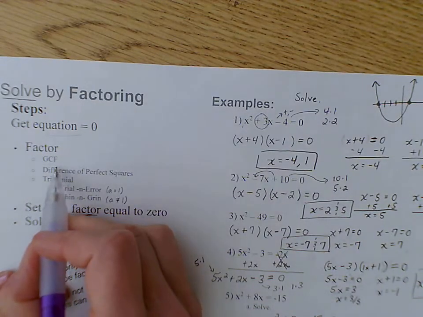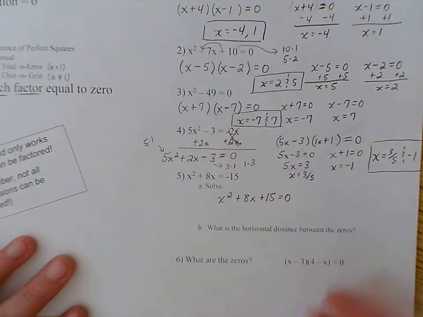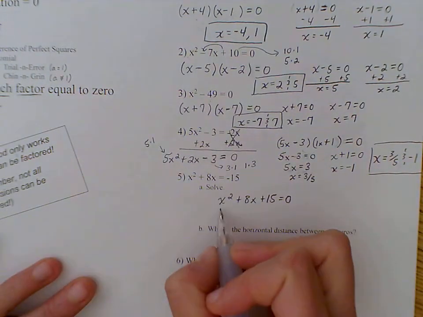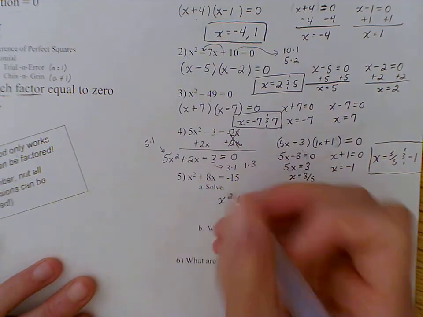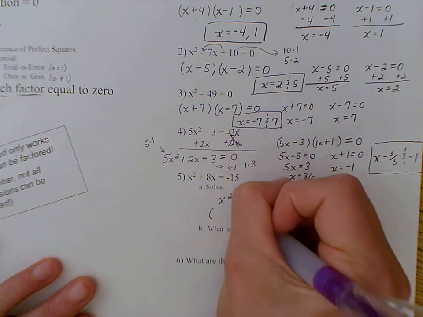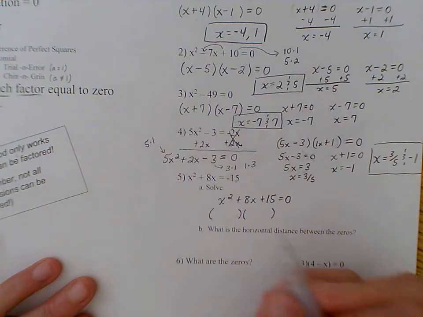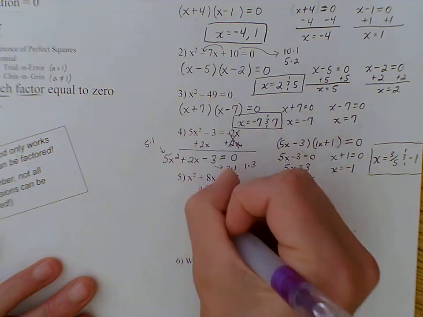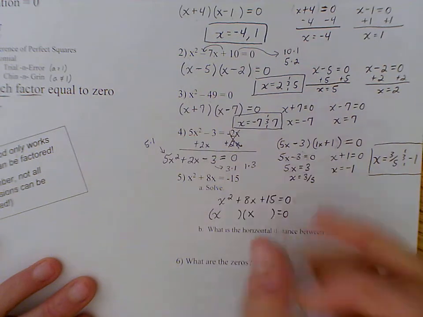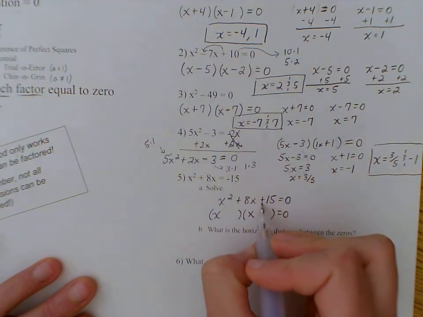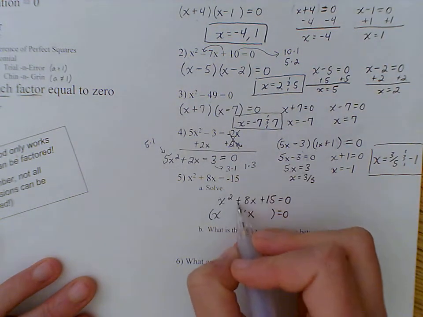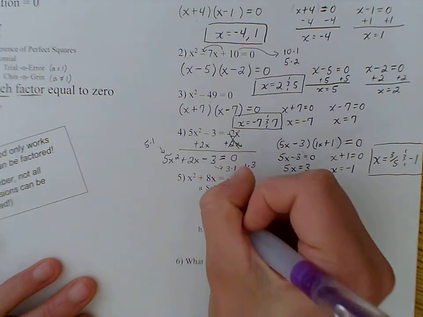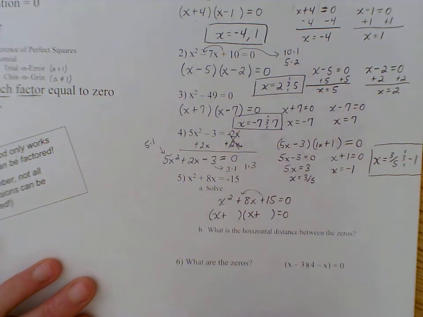So does it have a GCF? Well, they don't have anything in common, so I'm good there. It's a trinomial, and notice it's an easier one because it's got a 1 in front, so we're just going to do regular trial and error. So what times what gives me x squared? It'd be x and x. Notice this tells me the signs are going to be the same, and that tells me what they're both going to be. So if it's a plus, you look at this to know what they're both going to be. So they're both going to be positive.